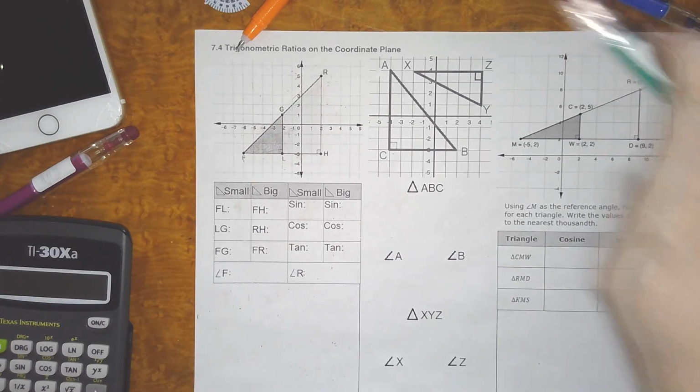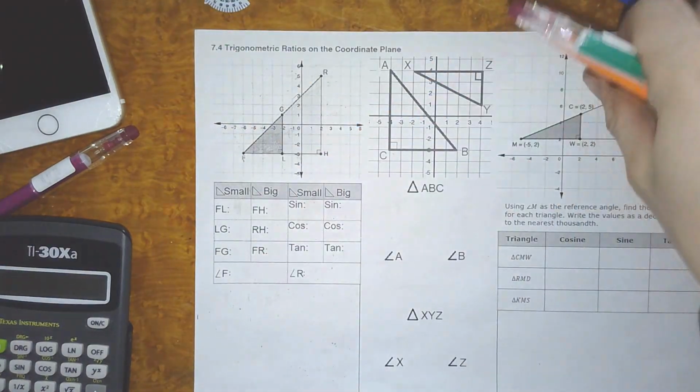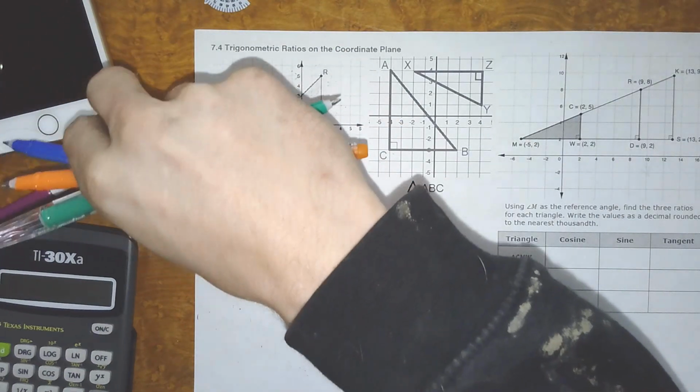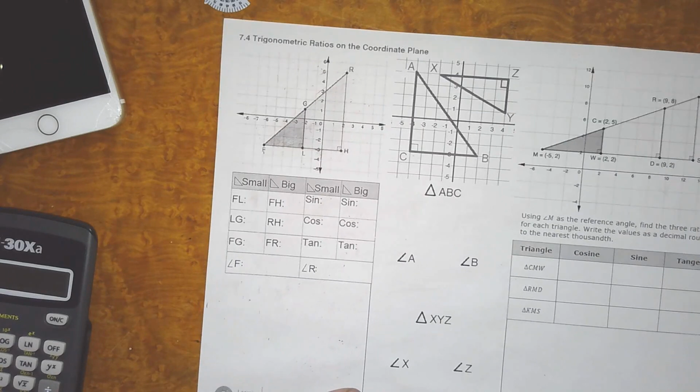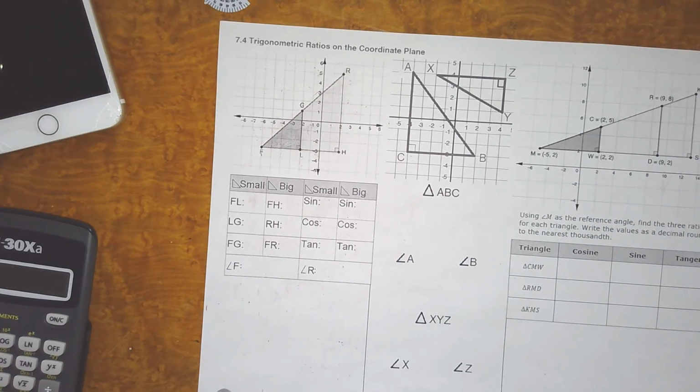Alright, so we're getting into 7.4, and this is not going to be as long as 7.2 and 7.3. It's very similar to it, and we're just going to apply what we learned in 7.2 and 7.3, and after this you should be able to determine trigonometric ratios using the coordinate plane system.